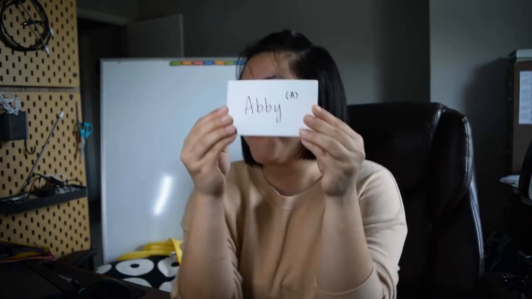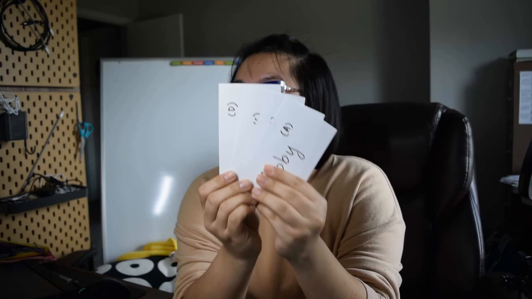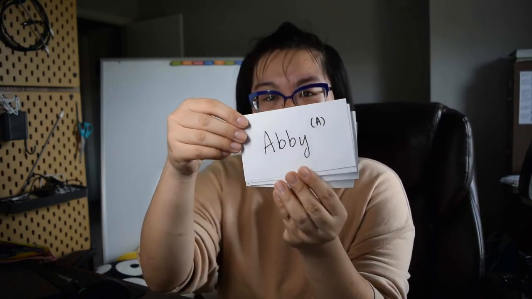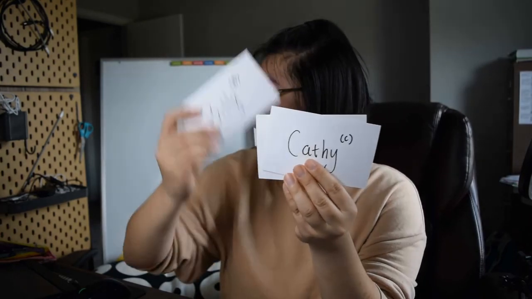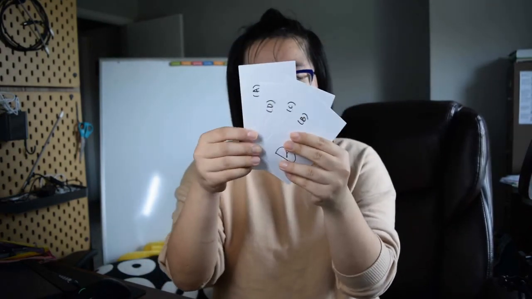First of all, I have 4 cards in my hand. Each card has one student's name on it: Abby, Billy, Kathy, and Danny. So first question, I want to review what we did last time. What is the sample space if I randomly draw one card from the deck? The sample space means all the possible outcomes. If I draw a card, the card can be Abby, Billy, Danny, or Kathy. So over here, my sample space will have 4 possible outcomes.